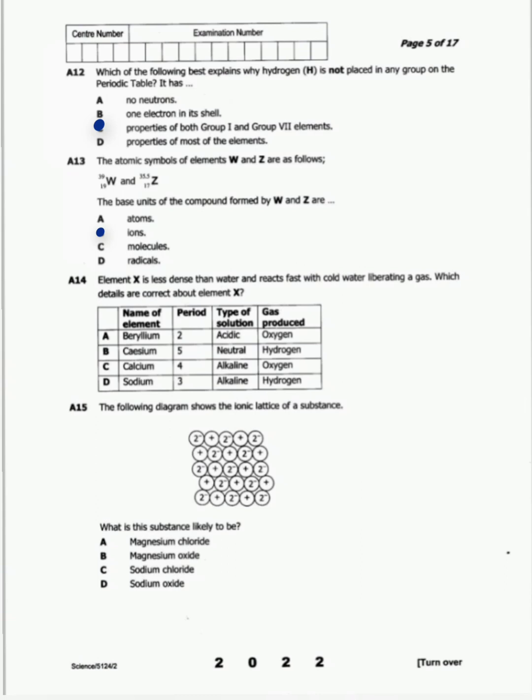Okay. So the next one is 14. Element X is less dense than water and reacts fast with cold water, liberating a gas. Which details are correct about element X? According to the reactivity series, of the metals we have been given, sodium is more reactive.